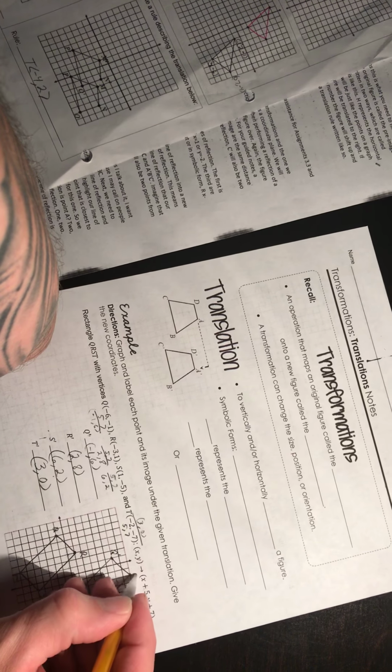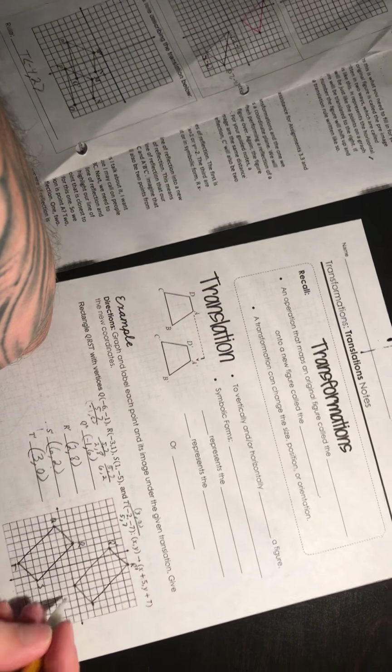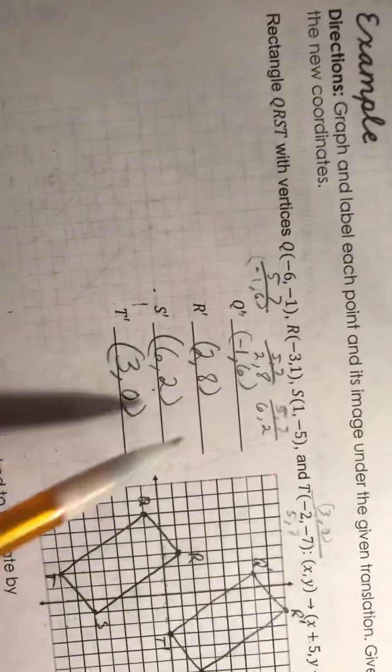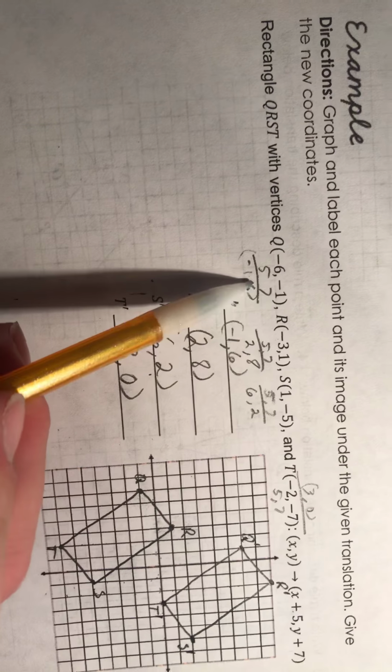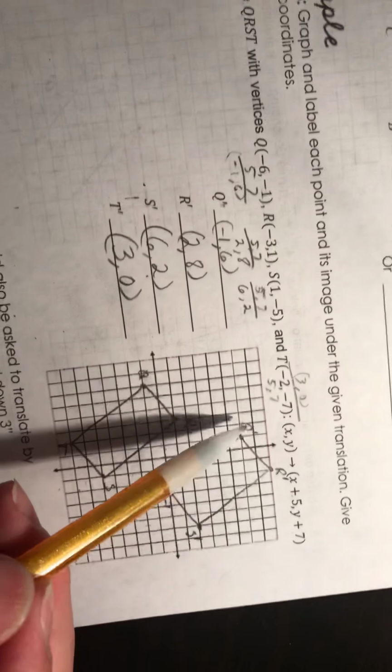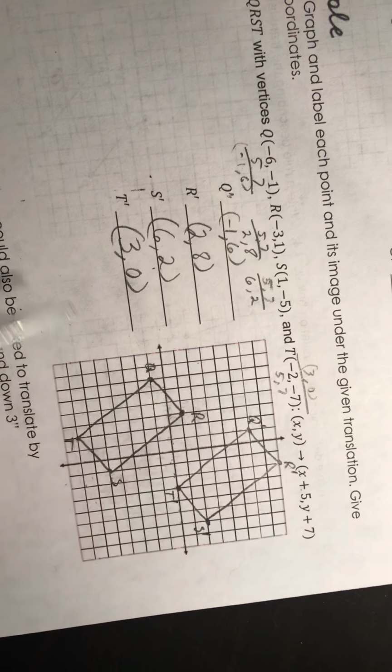Okay, so that's going to be Q prime, R prime, T prime, and S prime. Okay, so again, all I did was add 5, 7 to each one of those, got the new points, and then I replotted the new points right there. Right? Pretty easy.